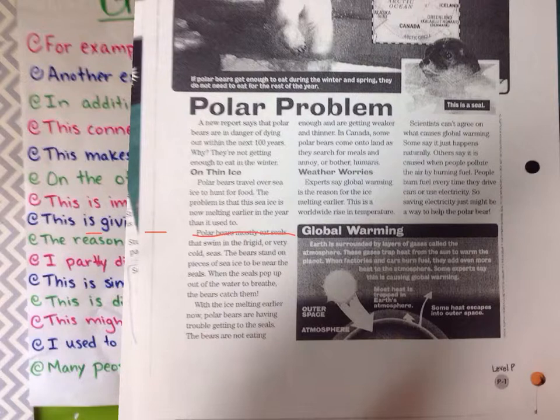Others say it is caused when people pollute the air by burning fuel. People burn fuel every time they drive cars or use electricity. So saving electricity just might be a way to help the polar bear. I'm thinking that the author wrote to inform us and to let us know that we can help the polar bear by just doing some simple things, like turning off the lights when we're not using them.